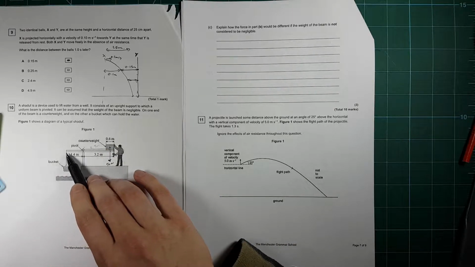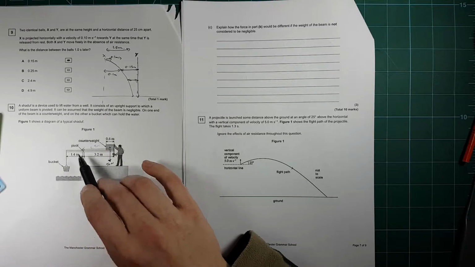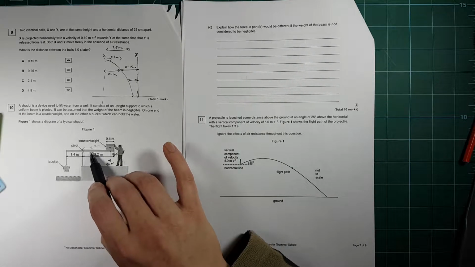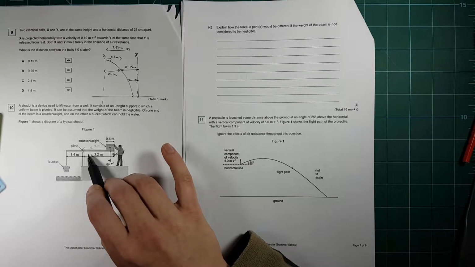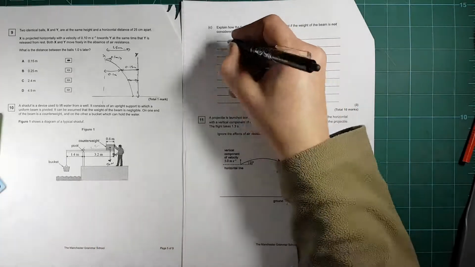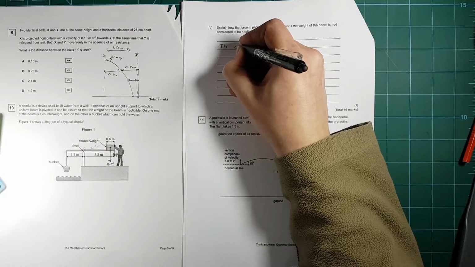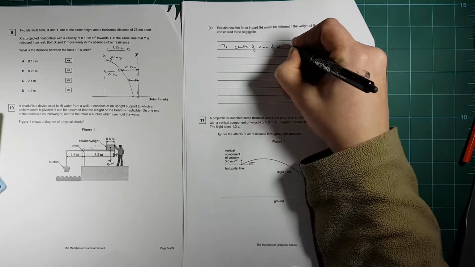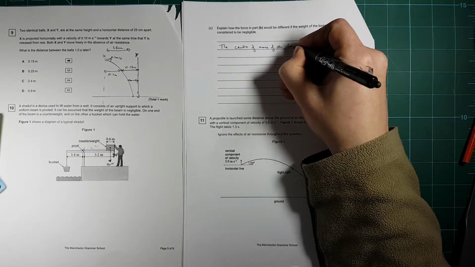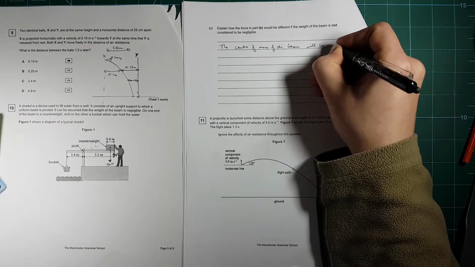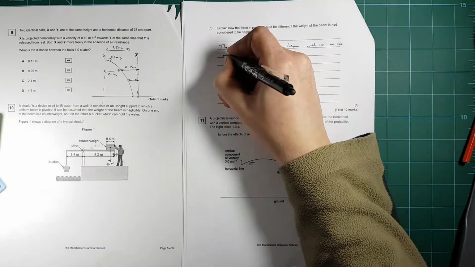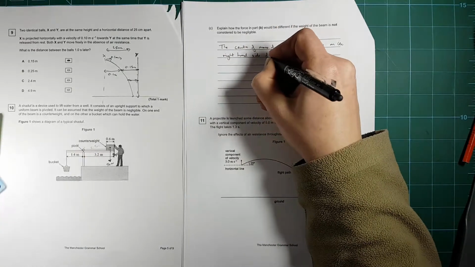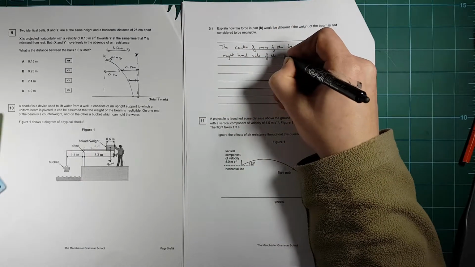Well, if you think about it, the centre of mass of the beam will be on the right hand side of the pivot.